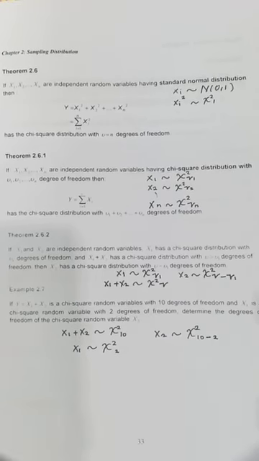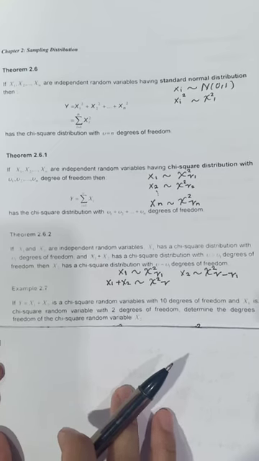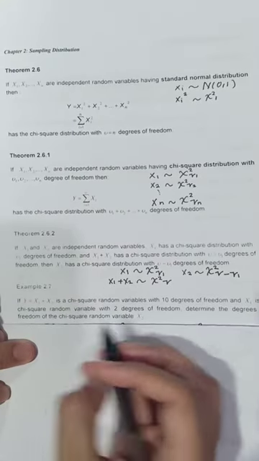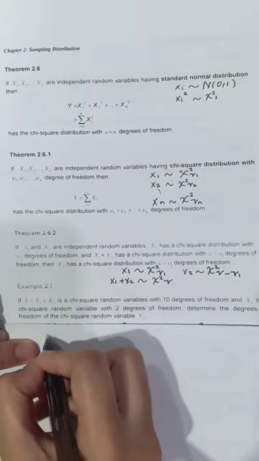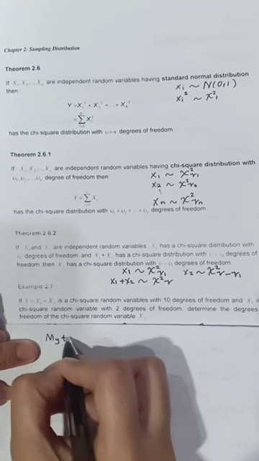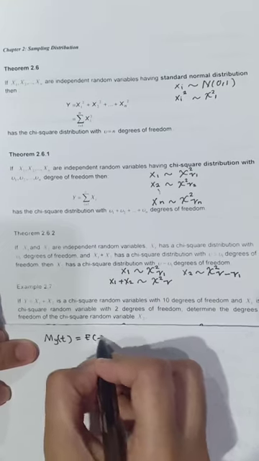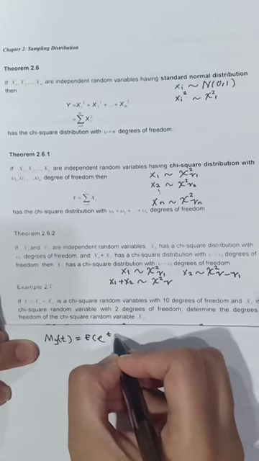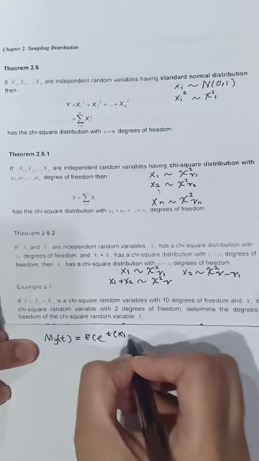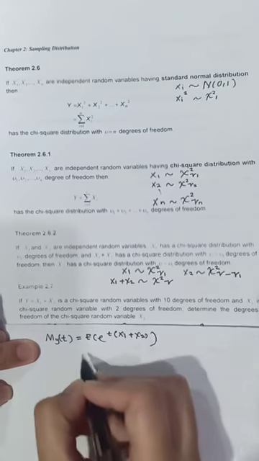Okay, let's do this. We start with MGF, right? We know the MGF for Y, M_Y(t). We know M_Y(t) is the expected value of e^(tY), which is X1 plus X2.